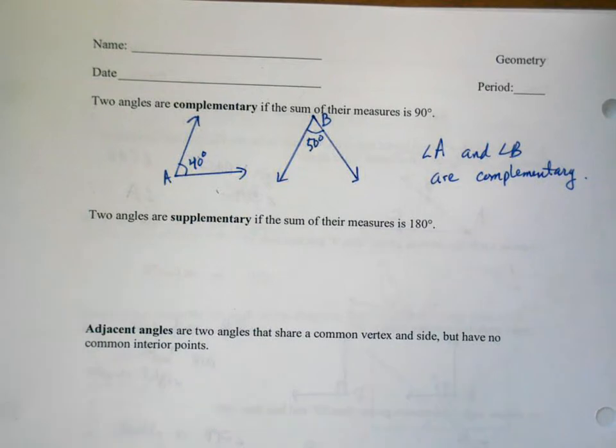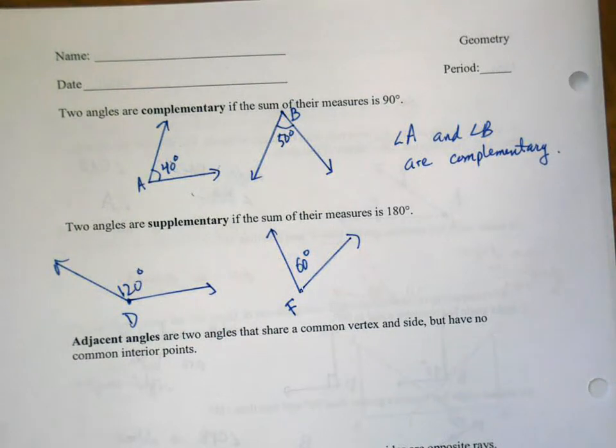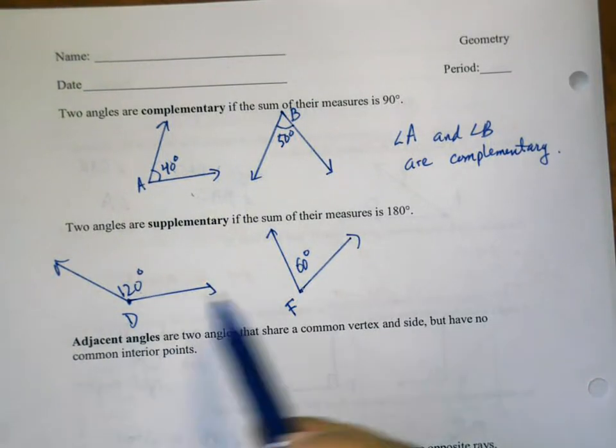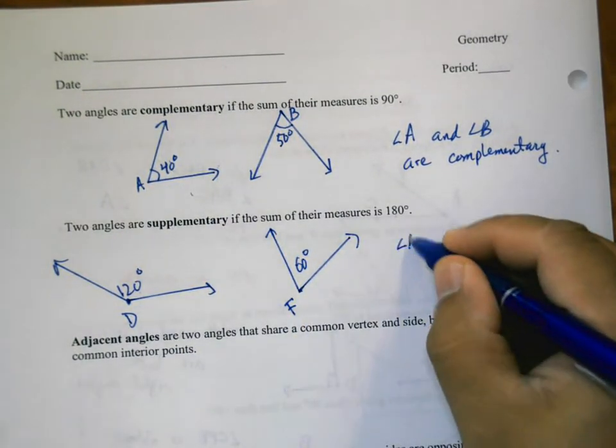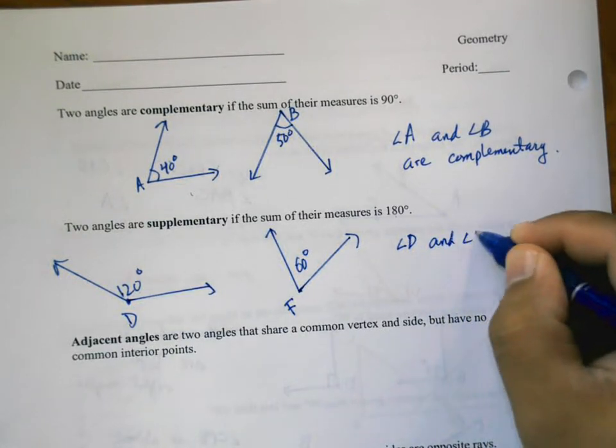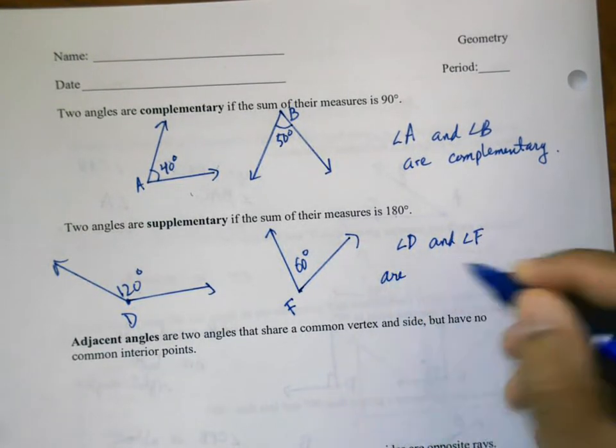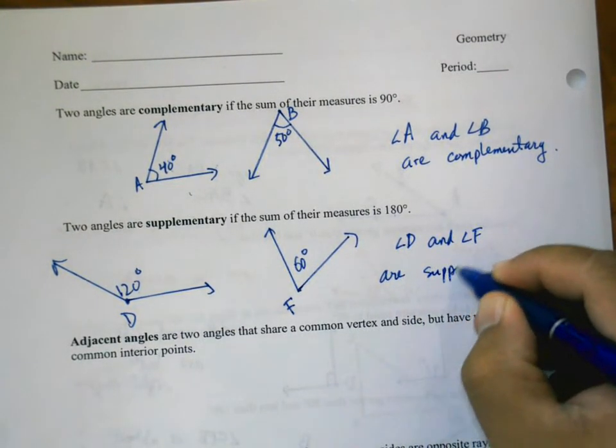Next, two angles are supplementary if the sum of their measures is 180 degrees. So say again, if I have two different angles, let's call them D and F, and one of them is 120 degrees and the other is 60. Again, these numbers don't really matter as long as they add up to 180. Then we can say that angle D and angle F are supplementary.